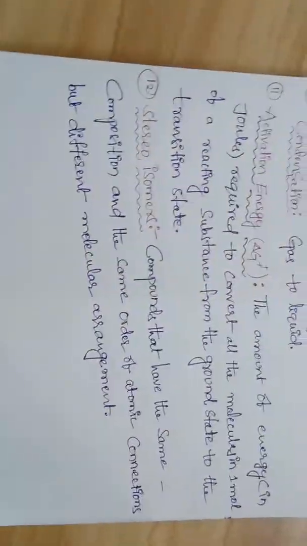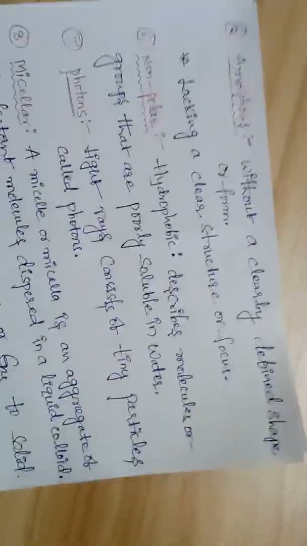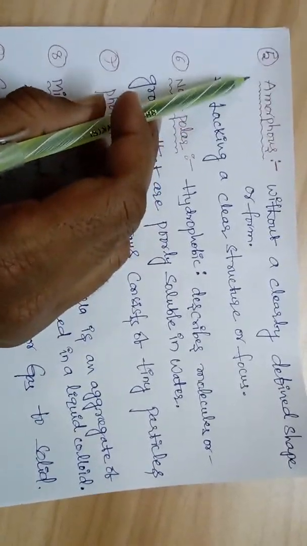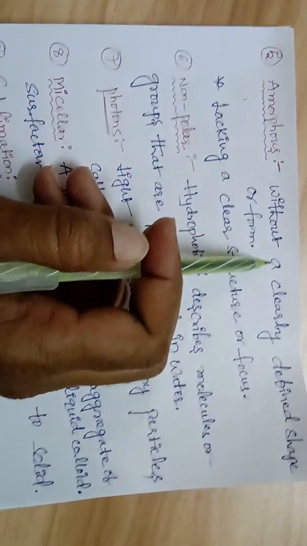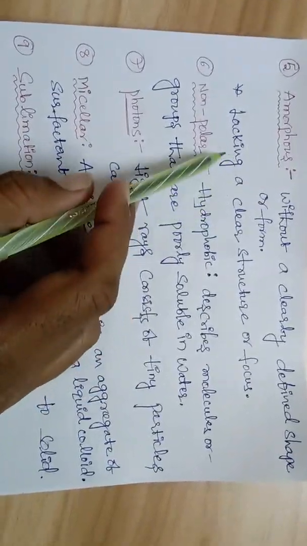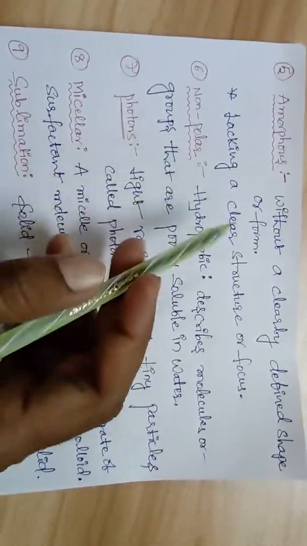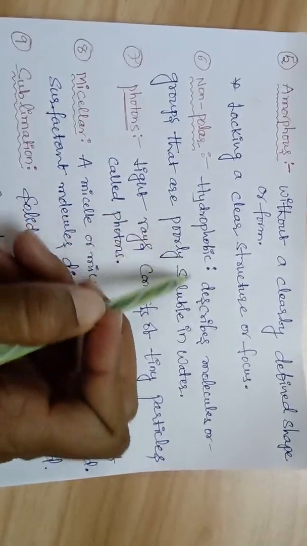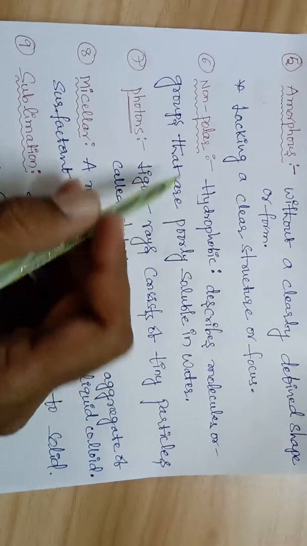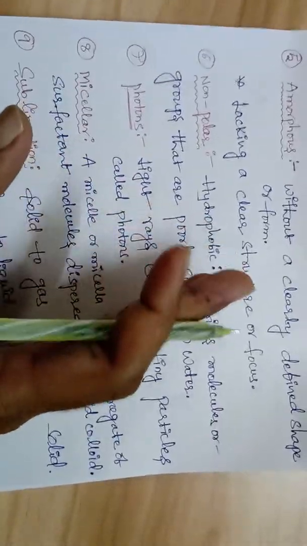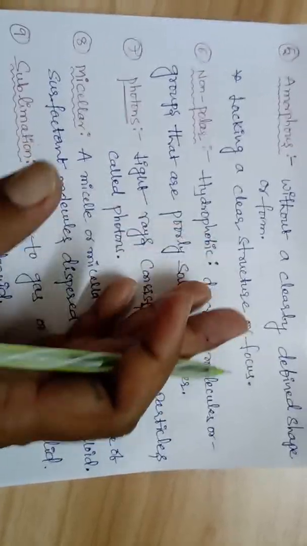Okay, next we will see the fifth word. What is amorphous? Amorphous means without a clearly defined shape or form. Or in common words, lacking clear structure or focus. Amorphous means it is like a powder. It has no clearly defined shape and structure.